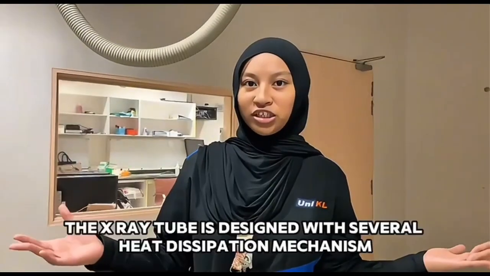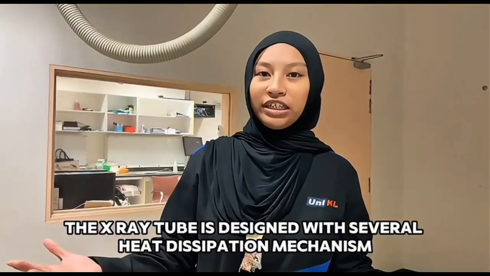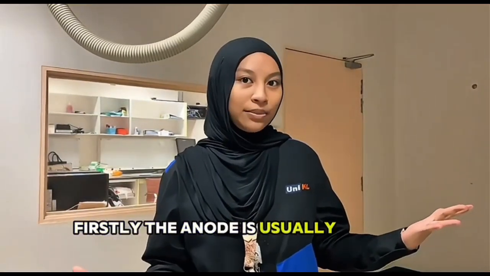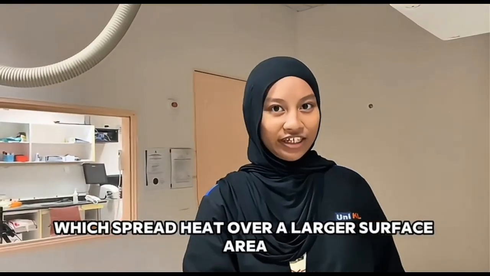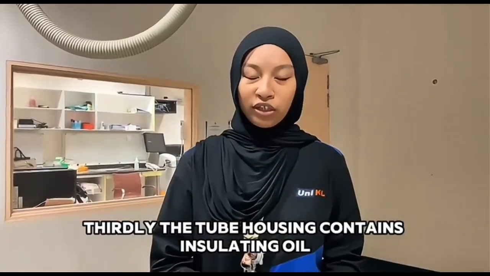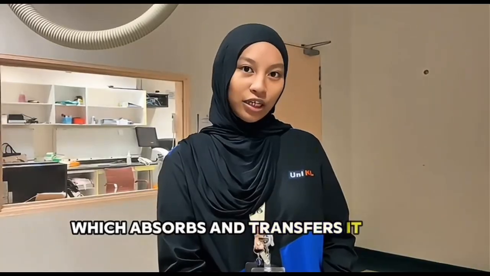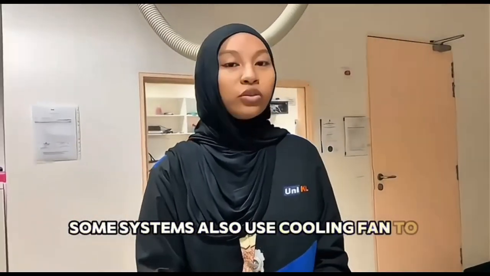How is heat dissipated? To prevent damage, the X-ray tube is designed with several heat dissipation mechanisms. Firstly, the anode is usually made of tungsten, which has a very high melting point. Secondly, many X-ray tubes use a rotating anode which spreads heat over a larger surface area. Thirdly, the tube housing contains insulating oil which absorbs heat and transfers it away from the anode. Some systems also use a cooling fan to further reduce temperature.